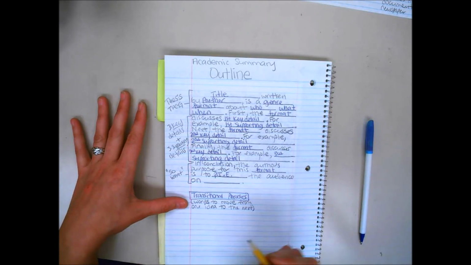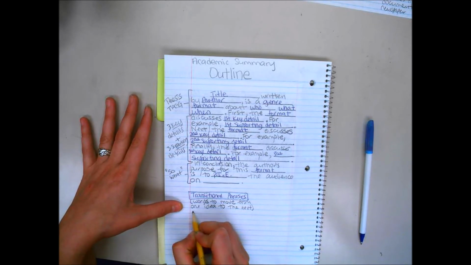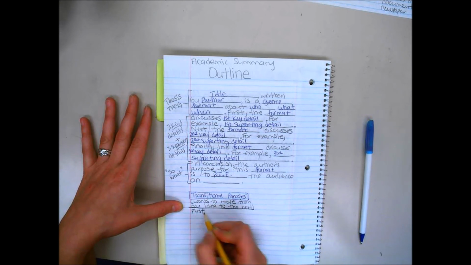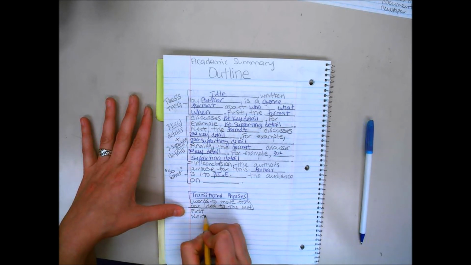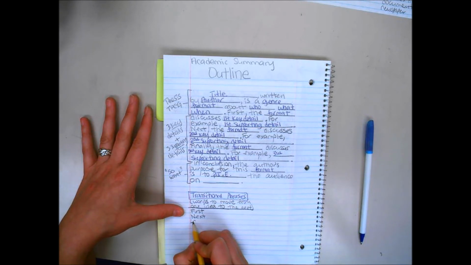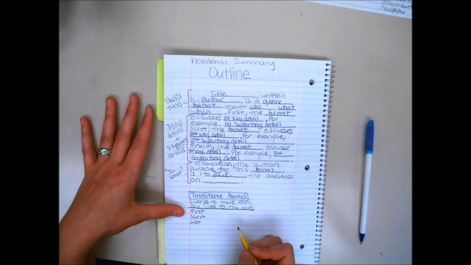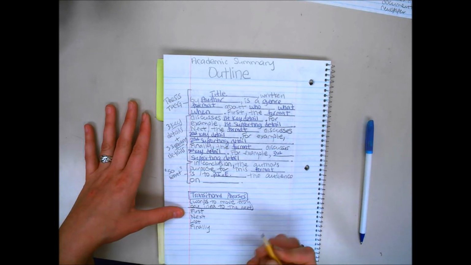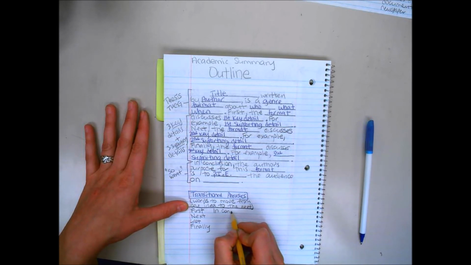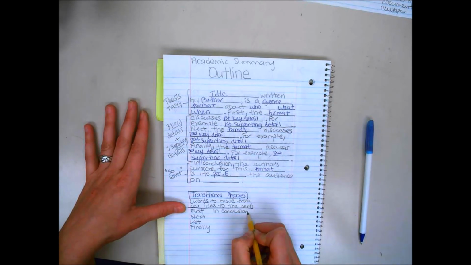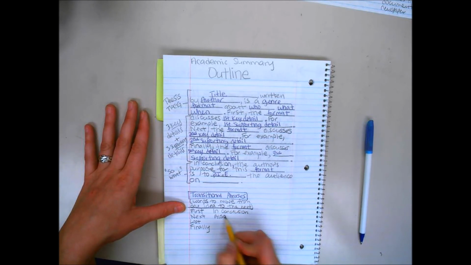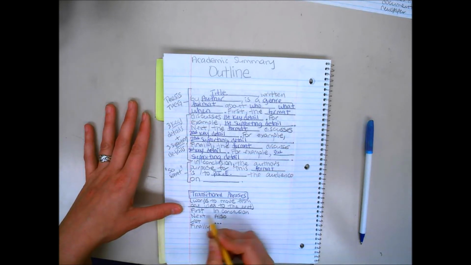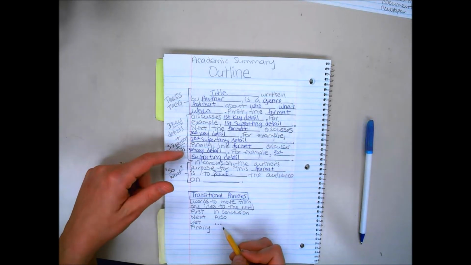Some examples are, first, next, last, finally, in conclusion, also, and I'll just put dot, dot, dot. There are many transitional phrases. Here are just a few, and here are some of the ones that you'll see inside of a summary.